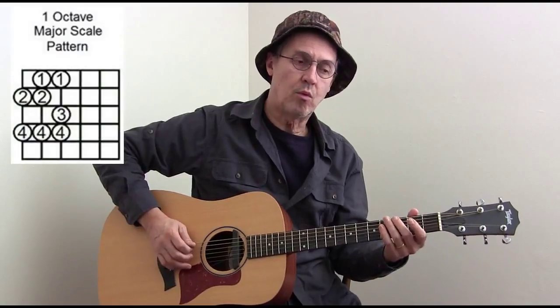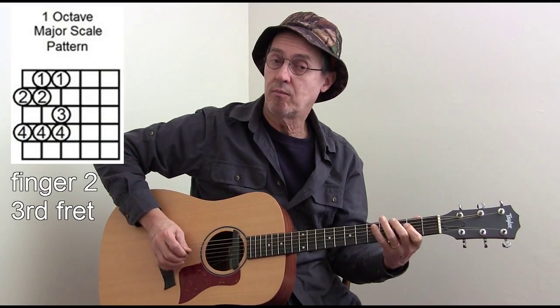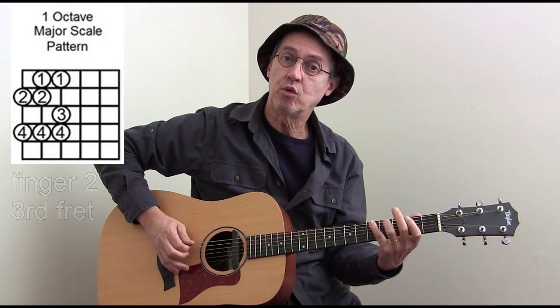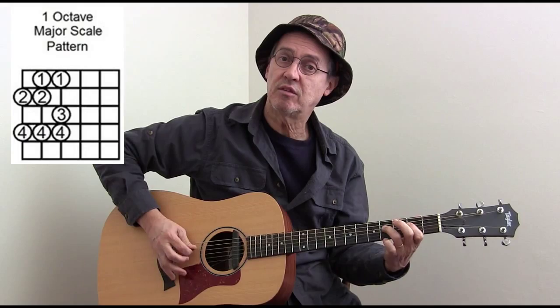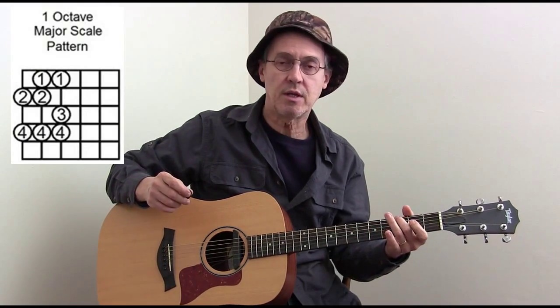So we're going to do G. At the G major scale: do, re, mi, fa, sol, la, ti, do. We're going to put a value to it: 1, 2, 3, 4, 5, 6, 7, 8. Play those 8 notes there. In fact, we're not even going to need all 8.